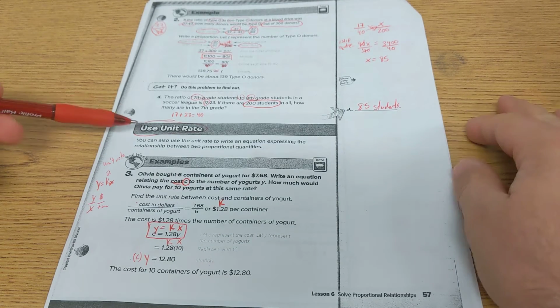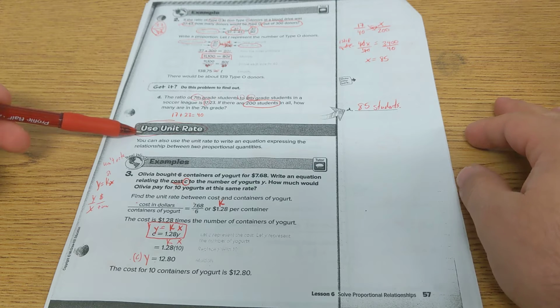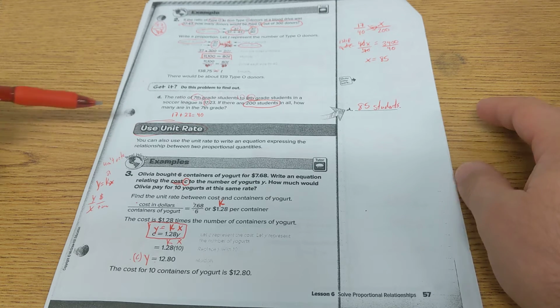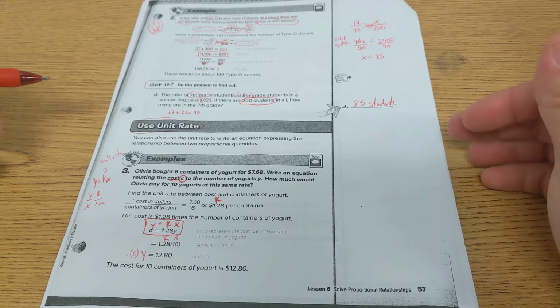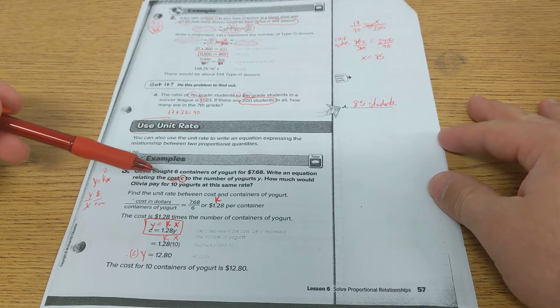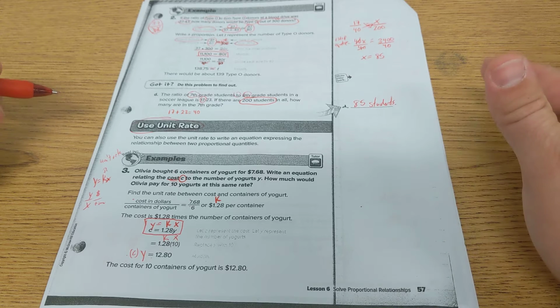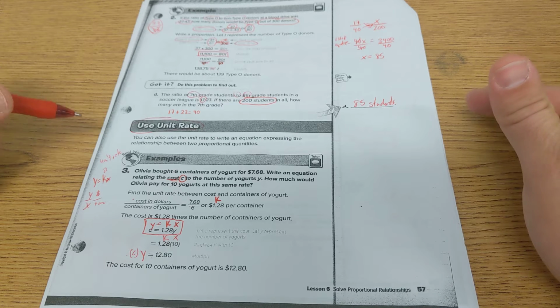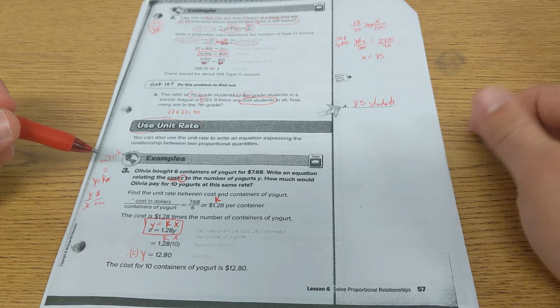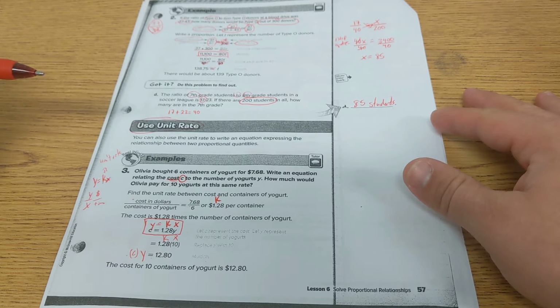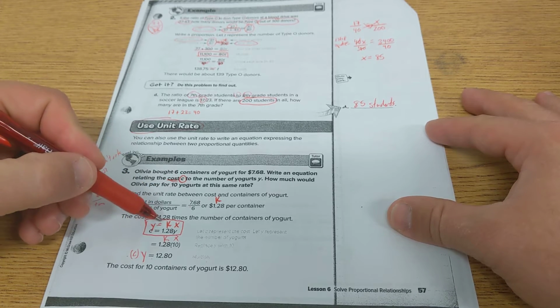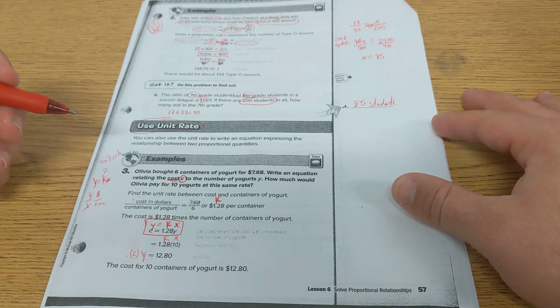Okay. So we were talking about the unit rate, using unit rates to solve. Basically, what we have to do is find our unit rate, or our K, our constant of proportionality, and place it into an equation. Now, we've already talked about the equation. It's y equals kx.